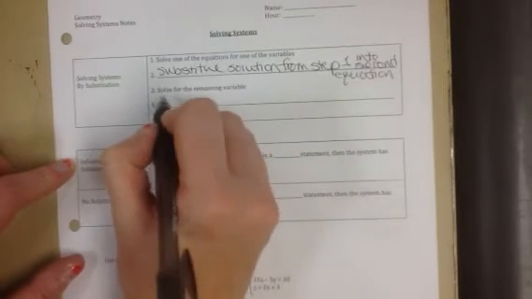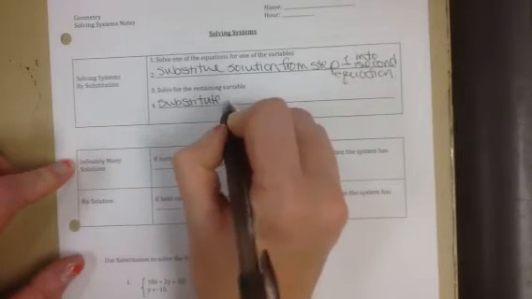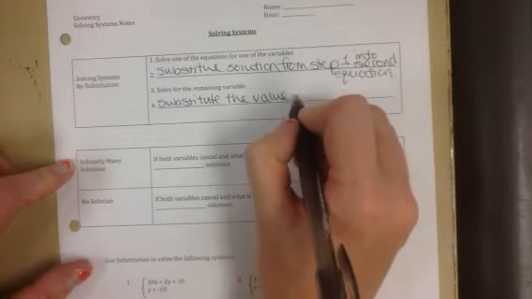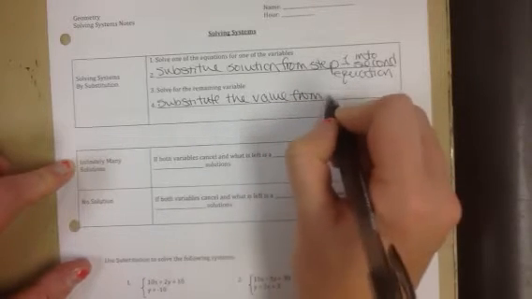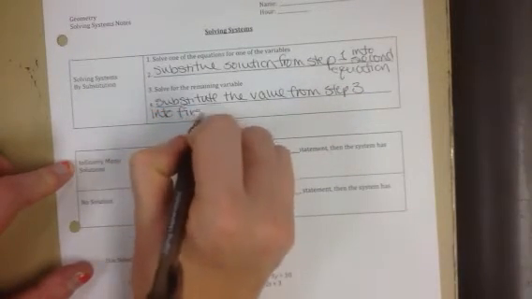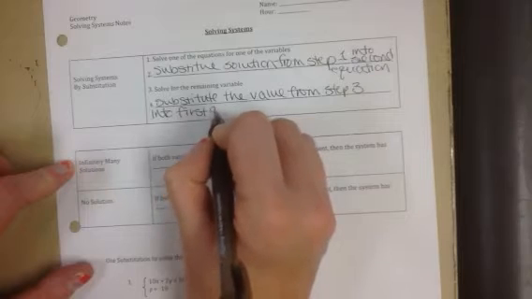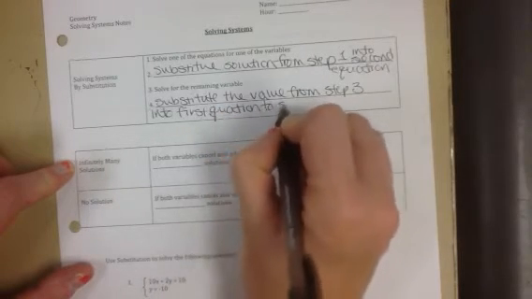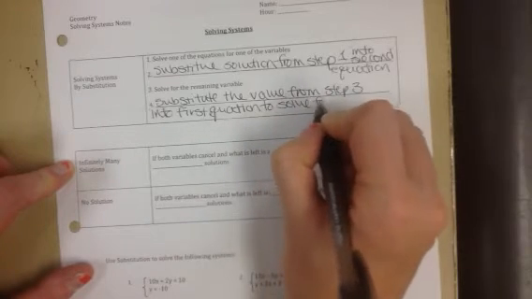And then the fourth step is to substitute the value found from step 3 into the first equation to solve for the other variable.